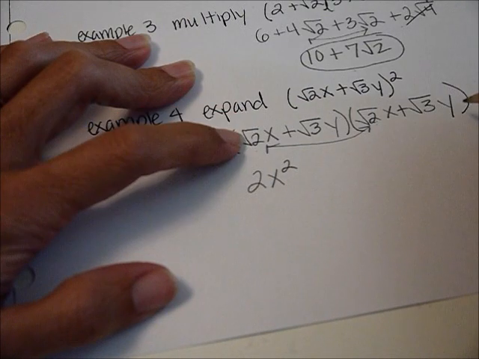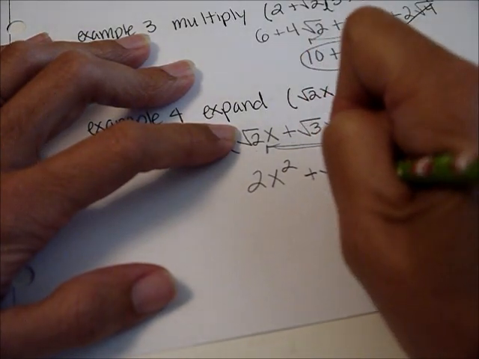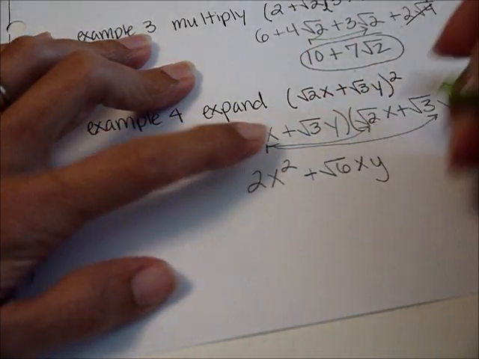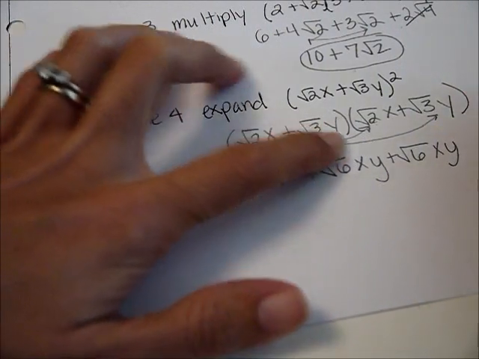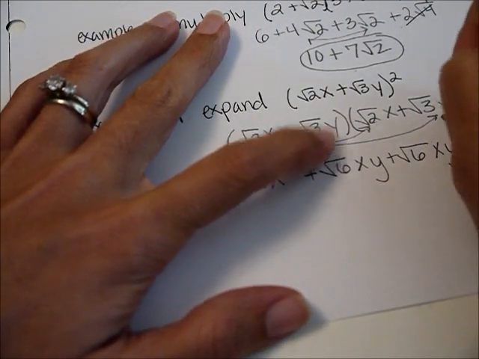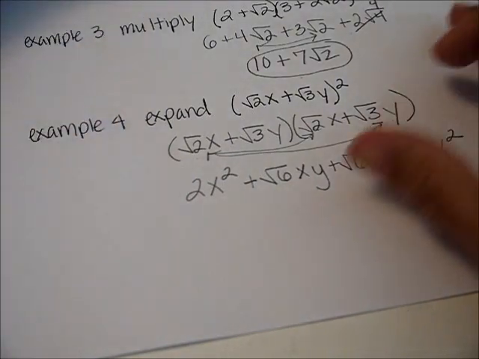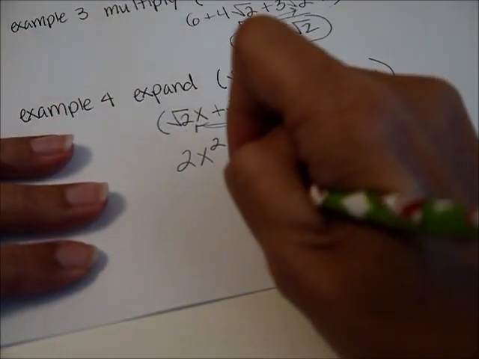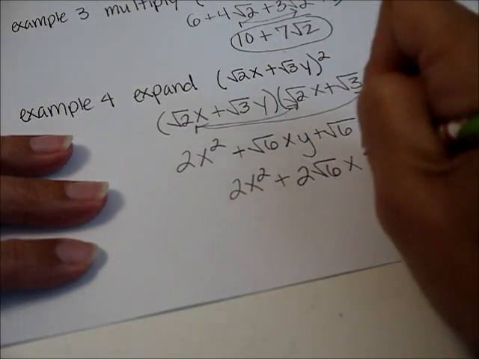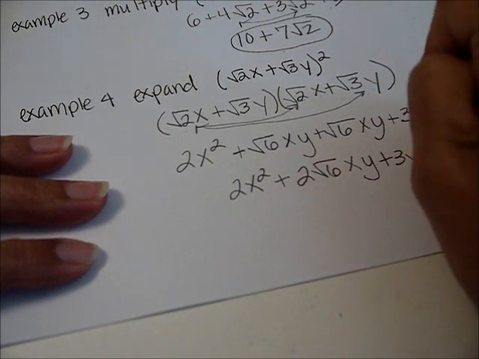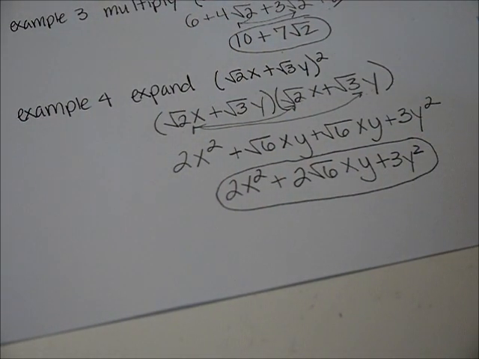Okay, that's your first. Then we're going to do outer. We're going to have an xy. Root 2 times root 3 is root 6 xy. And these are the same, plus root 6 xy. And then the last one is root 3y times root 3y, which is a 3y squared. Now we're going to combine any like terms. It just looks like the two middles. So we have 2x squared plus 2 root 6 xy plus 3y squared. That's your final answer. The big deal on this is just know that you FOIL.